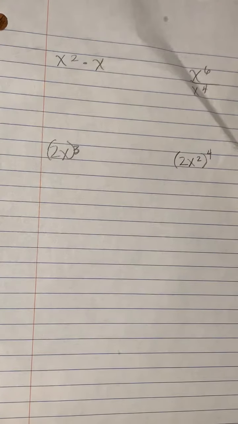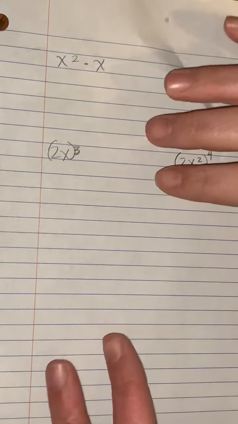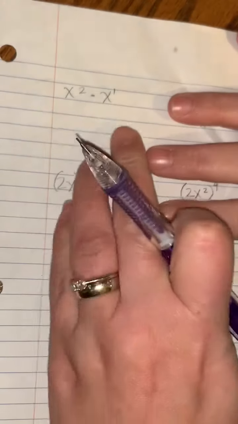Okay. Properties of exponents. When you are multiplying with exponents, you add them. So if we look at x squared times x, that's technically x squared times x to the first.